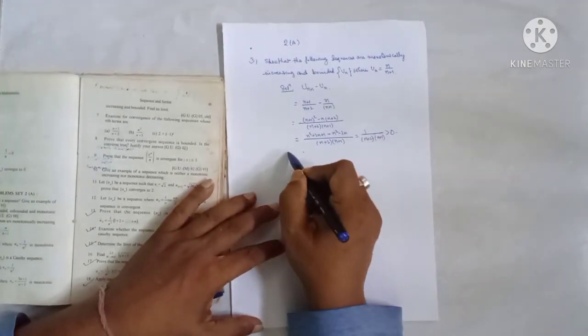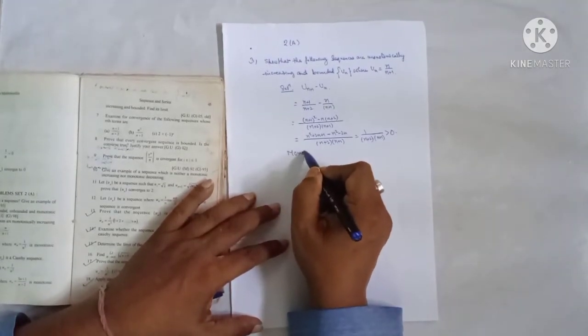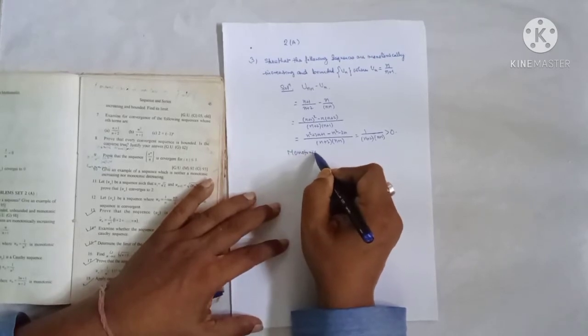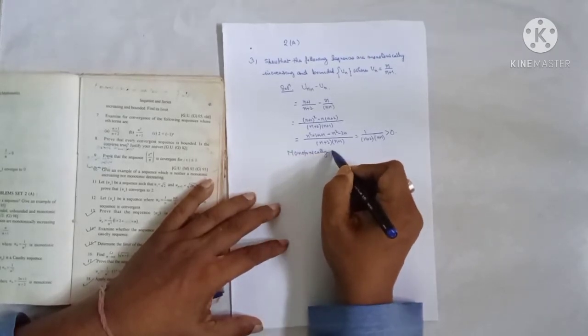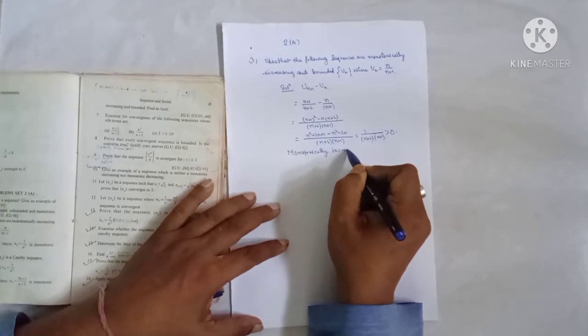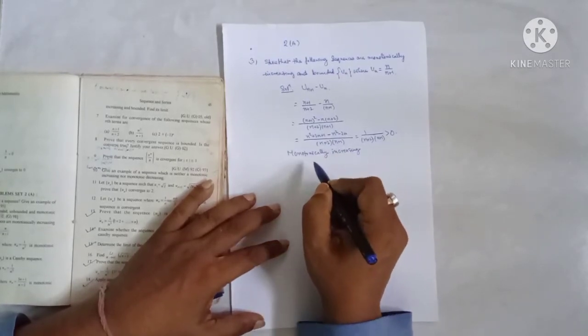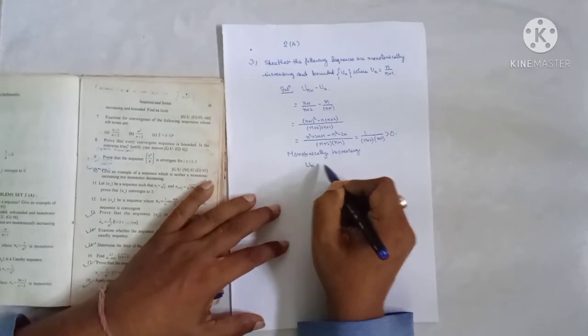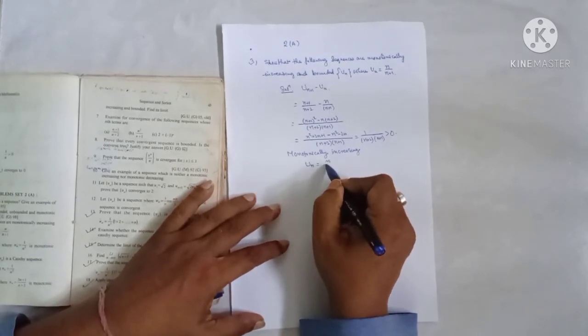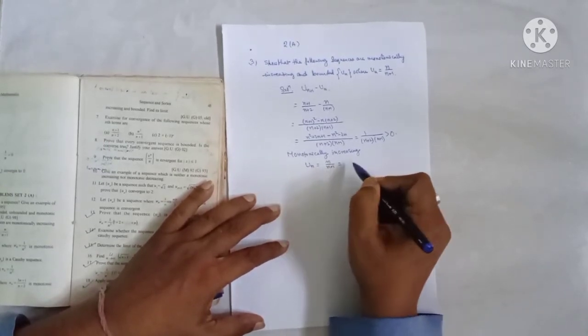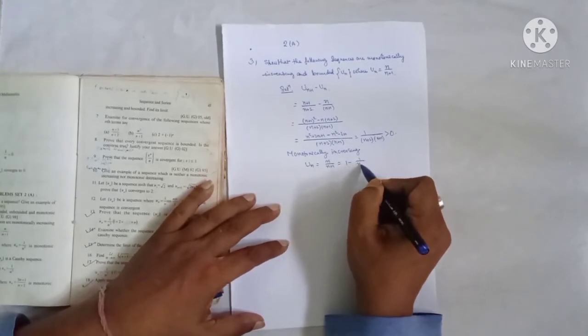So it is monotonically increasing, and un you can write it like this, n by n plus 1, that is equal to 1 minus 1 by n plus 1.